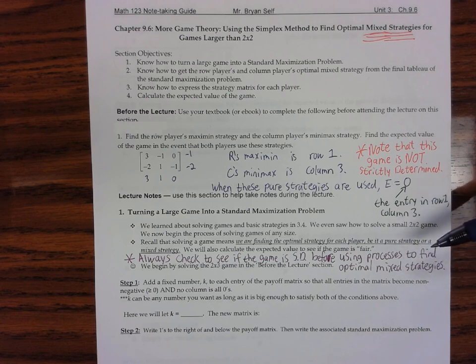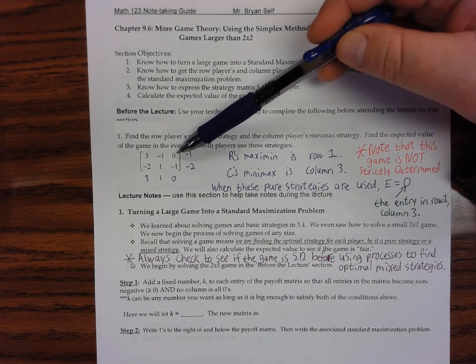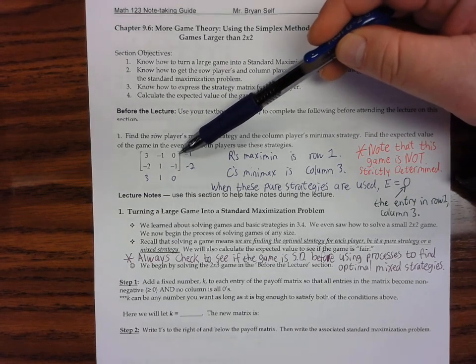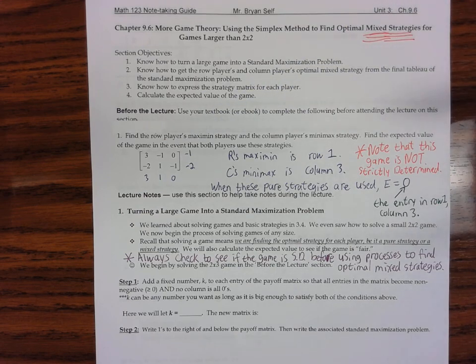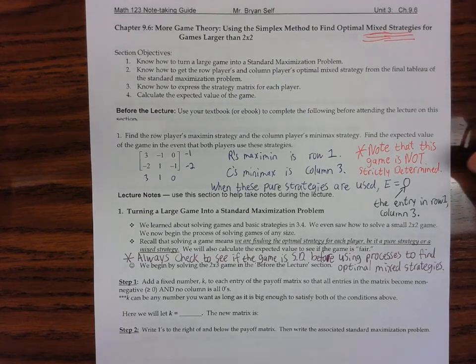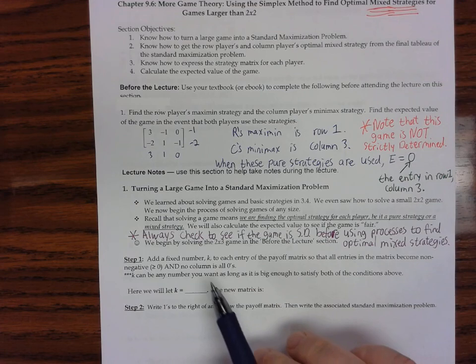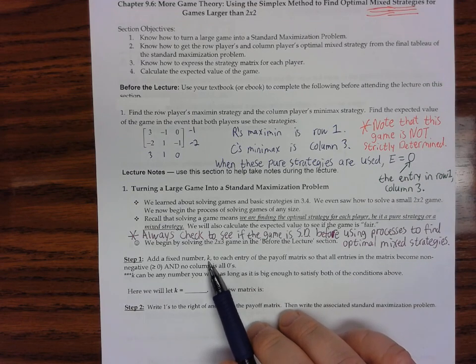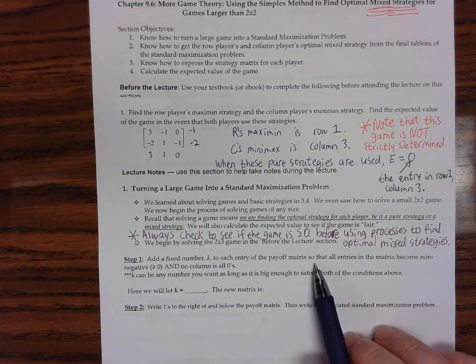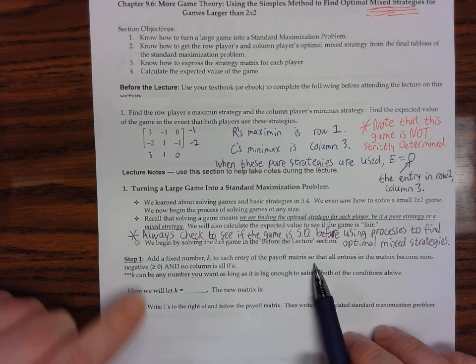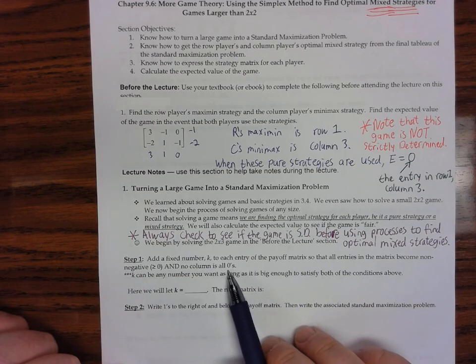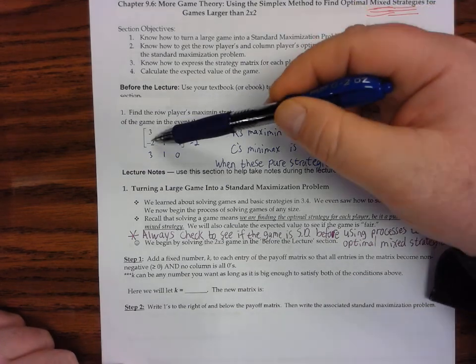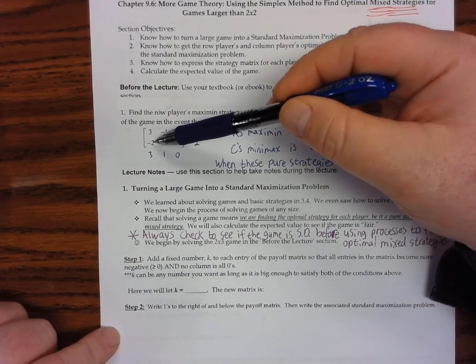So, how do we solve a game that's bigger than 2 by 2? We'll start by solving this game from before the lecture that is not strictly determined. Our first step is to add a fixed number k to each entry of the payoff, so that the entries in the matrix become non-negative and no column is all zeros. I typically look for the smallest number and then add its opposite.